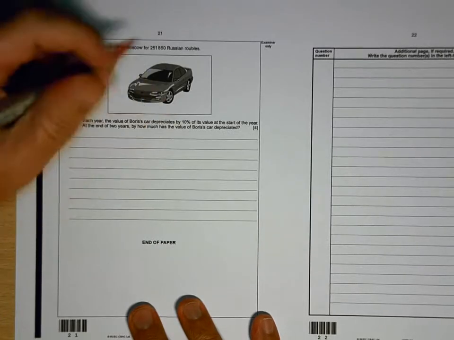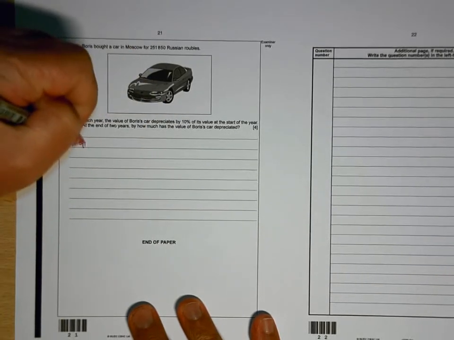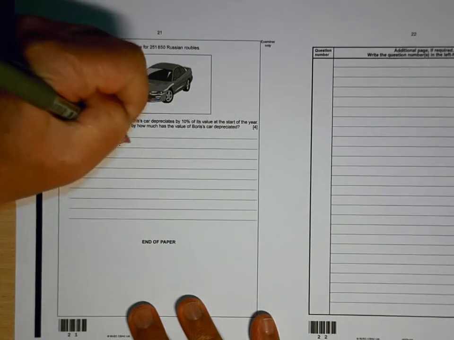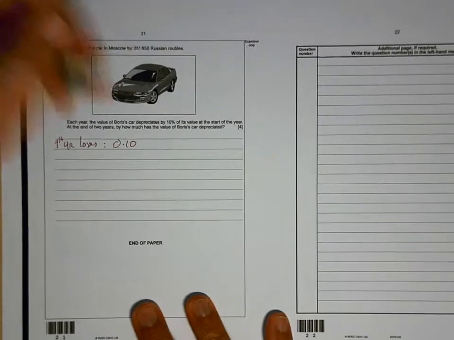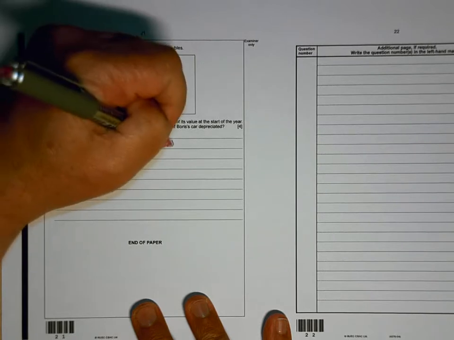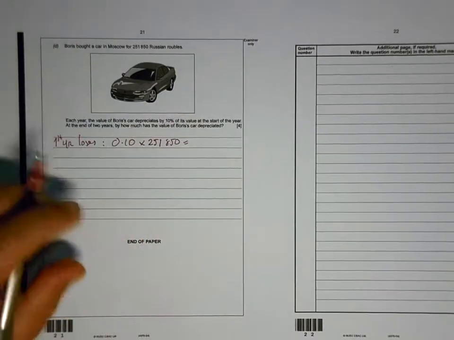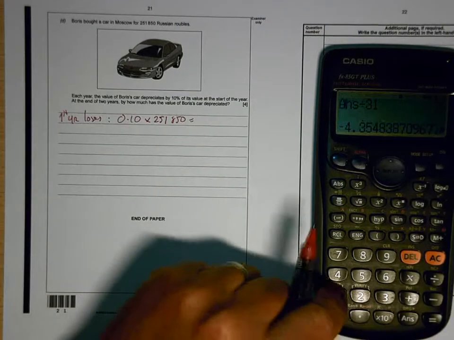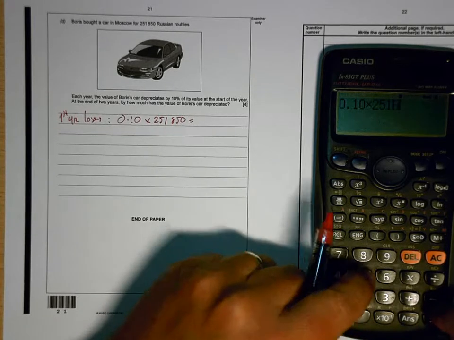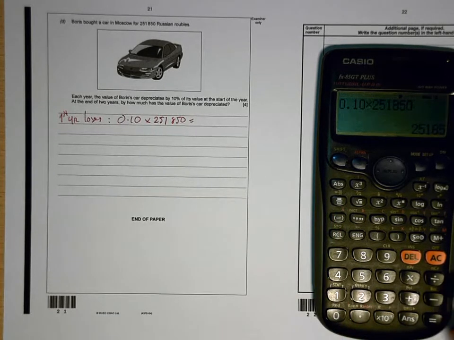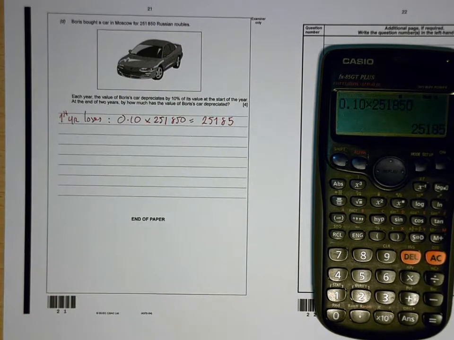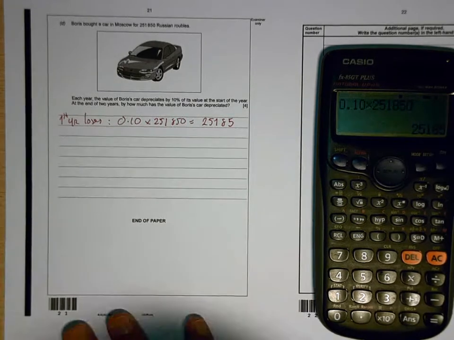So what it loses in the first year then, it loses 10%. So it's going to lose 0.10, which is 10%, times 251,850. That's 25,185.